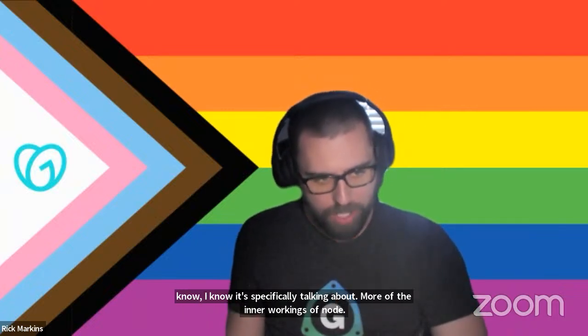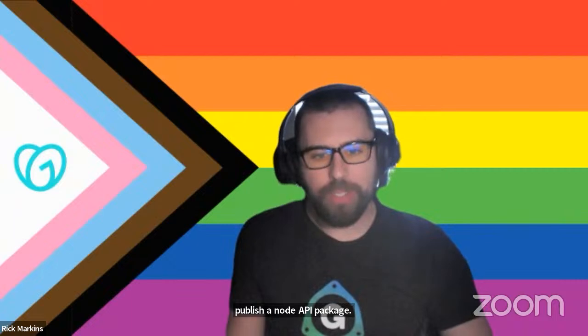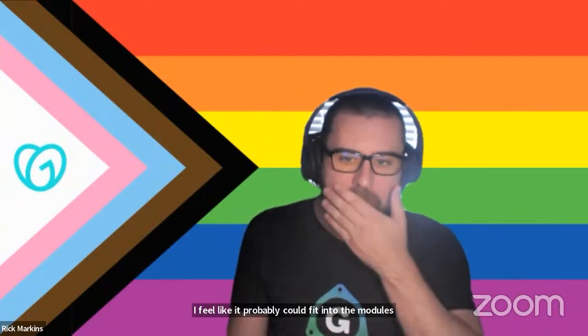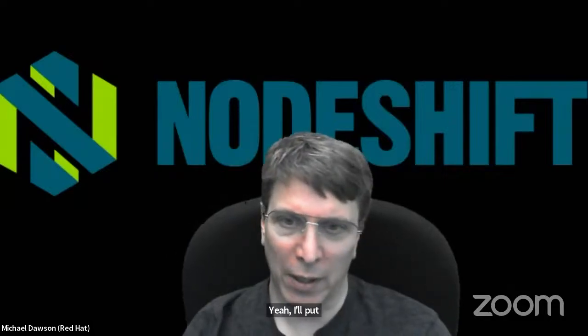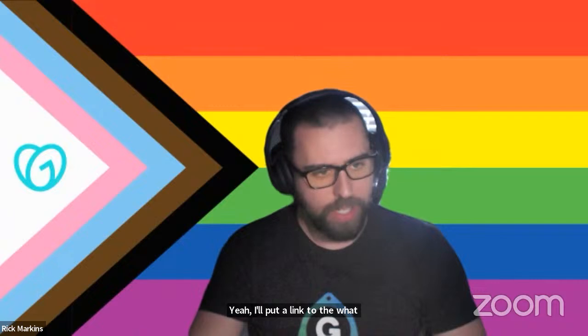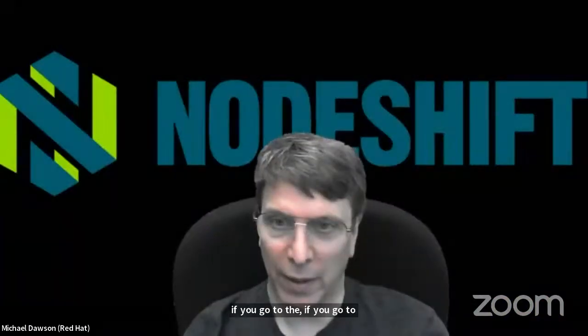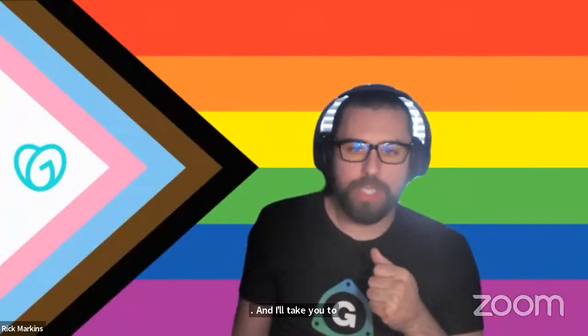There's a talk about modules, how to publish a Node API package. I feel like it probably could fit into the modules section, that whole little section. Where is that? That's under the website under doc? If you go to learn, it'll take you to a getting started page. If you scroll down, there's a module section. Right, okay. I can easily see this fitting under that in the learn section.